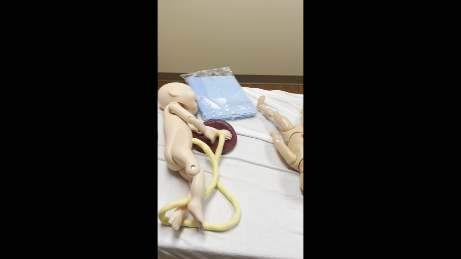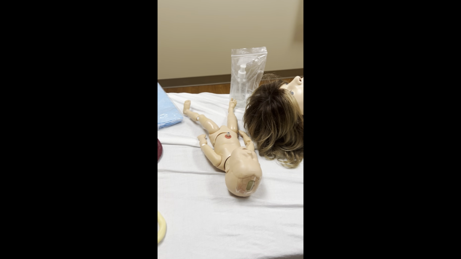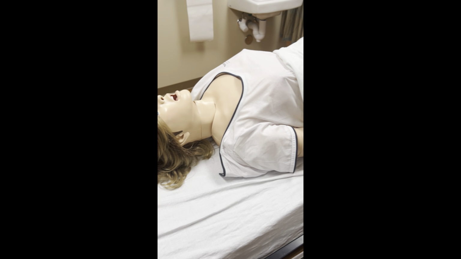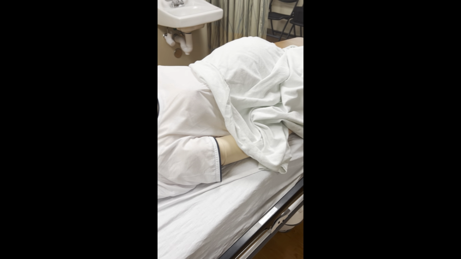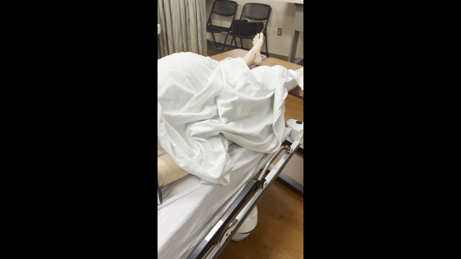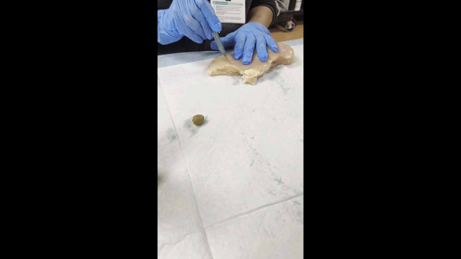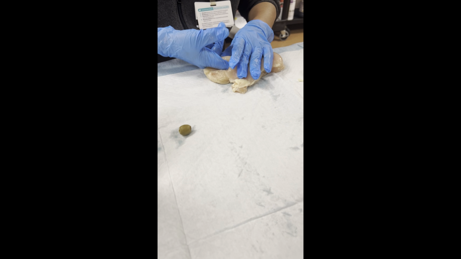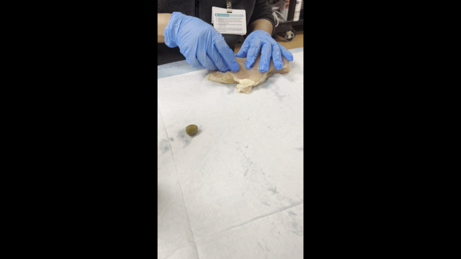Here is an example of what our vaginal delivery simulation setups look like, where we have Sim Mom and a couple of Sim babies, as well as some lubricant, umbilical cords, and placentas. So here I show you how we set up for one of our simulations for general surgery residents.